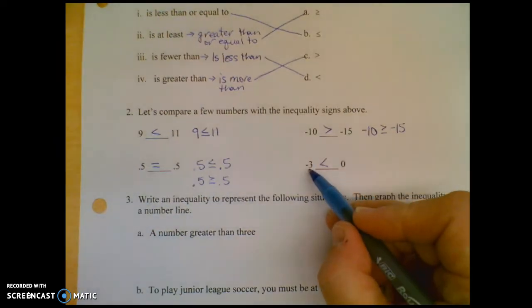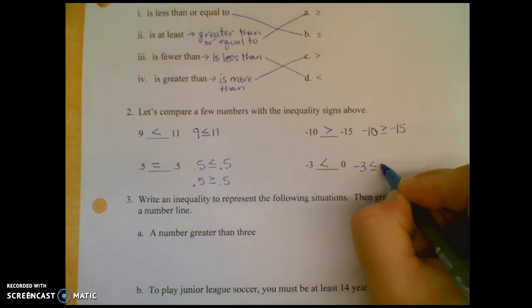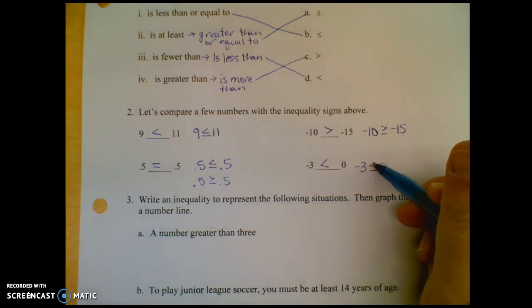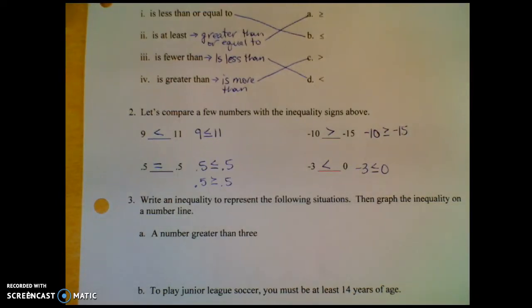And for negative 3, negative 3 is less than or equal to 0. The or part means that it could be either the less than or the equal to. So these are all true statements here. Typically, if we have two integers like we do here, or two real numbers, we just write the sign that's most true.